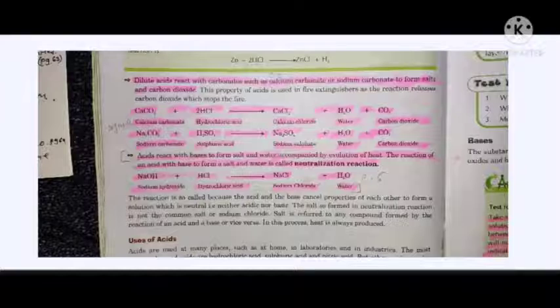Here sodium hydroxide reacts with hydrochloric acid and we get sodium chloride plus water. Look at this reaction: NaOH plus HCl gives NaCl plus H2O.